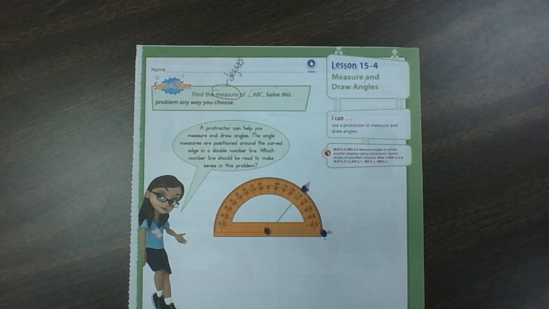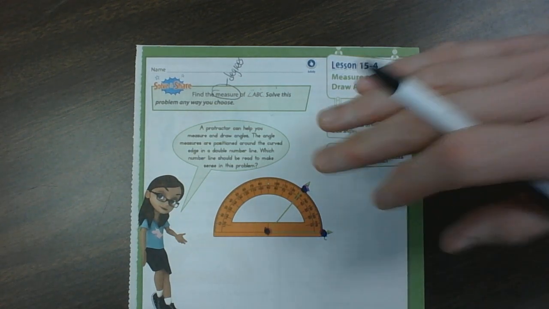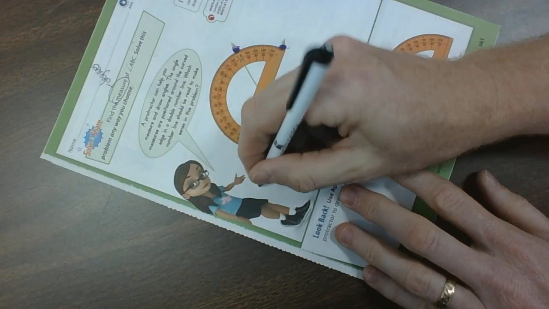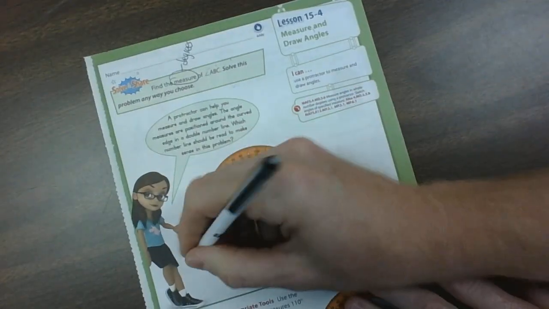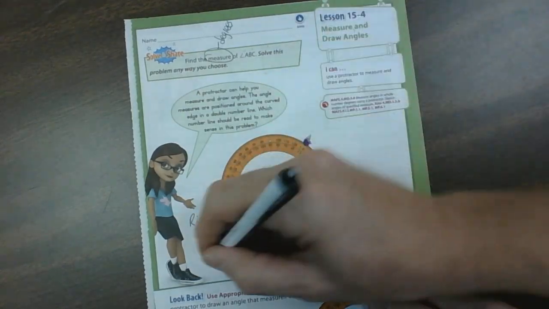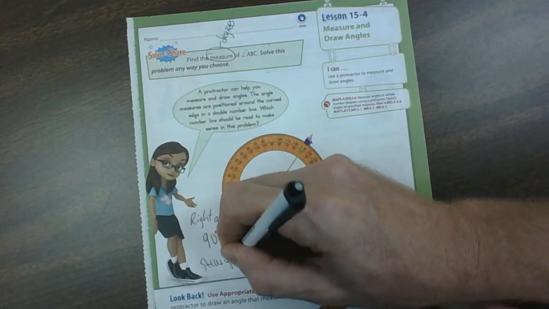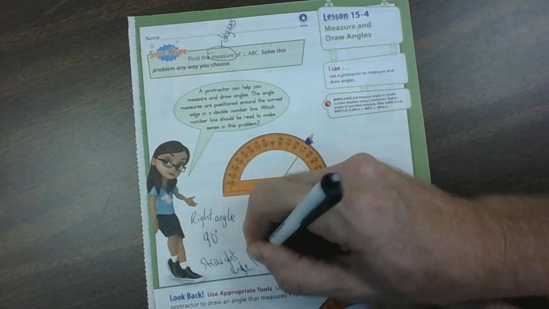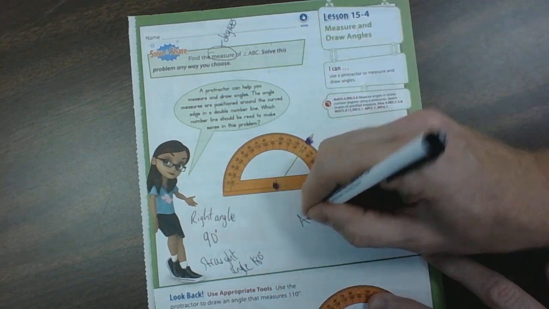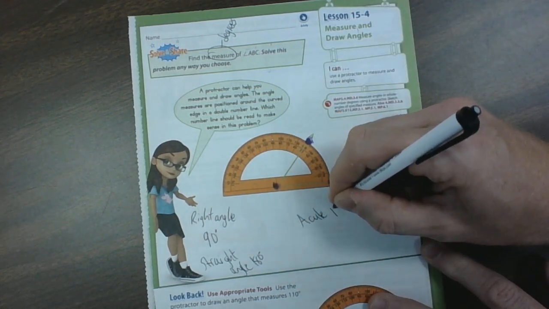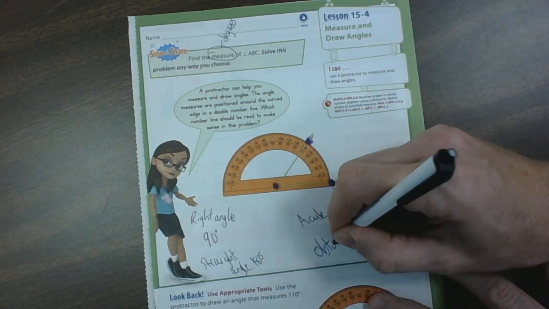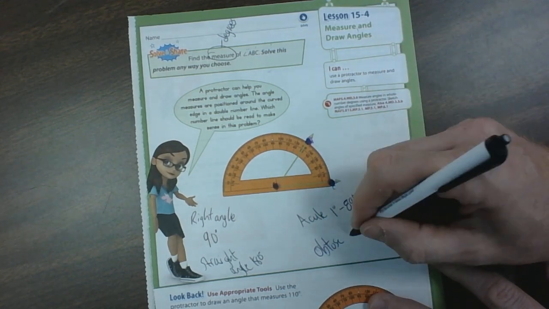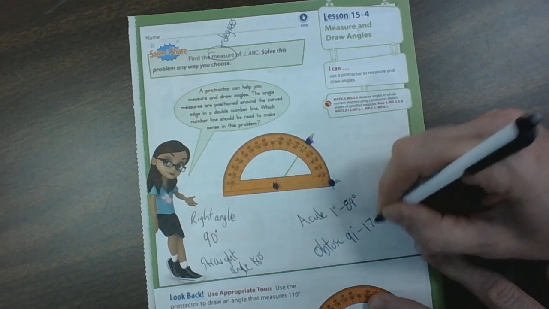Okay? So this is where we need to review from what we did last week. Right angle, 90 degrees. Straight angle, 180 degrees. Acute will be from 1 to 89 degrees. Obtuse angles will be from 91 to 179 degrees.